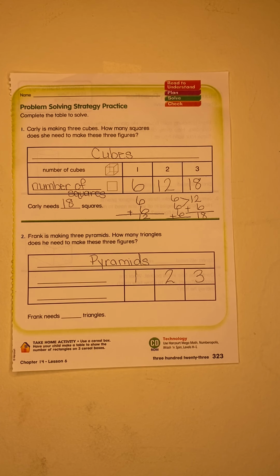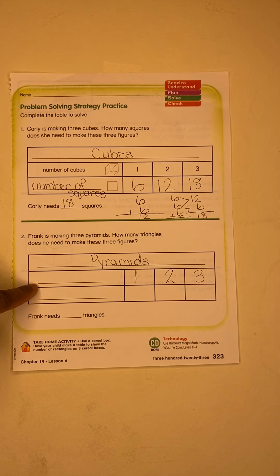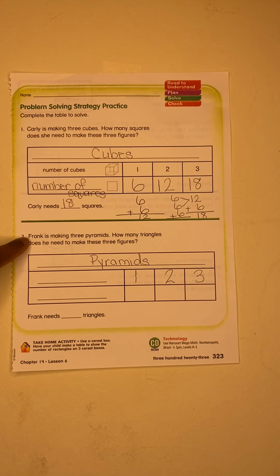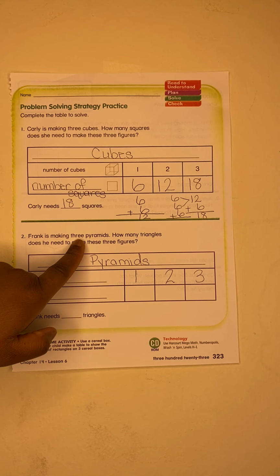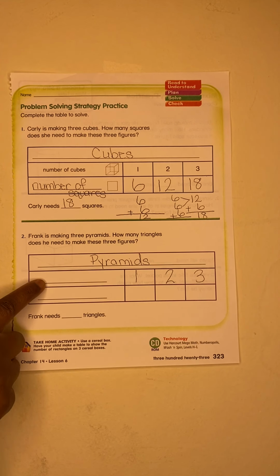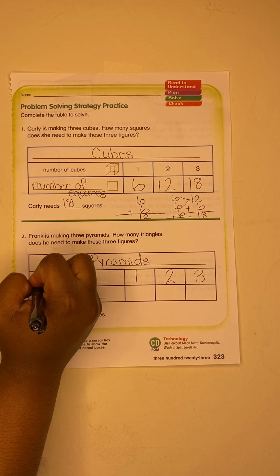So now if I am trying to make the pyramids here, then on this line I will write what? If you need a reference, look at number 1. On that first line they wrote what? They wrote the number of cubes. So it says that Frank is trying to make 3 pyramids. So on that first line I will write number of pyramids.